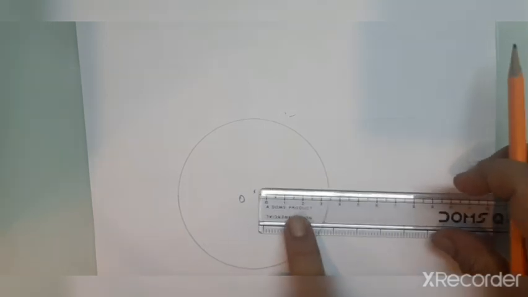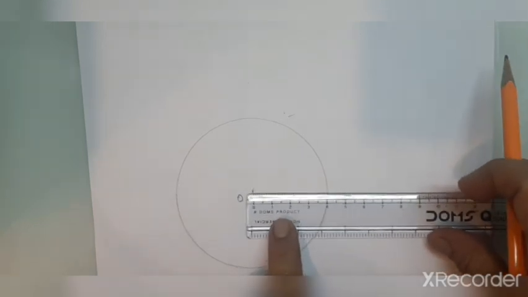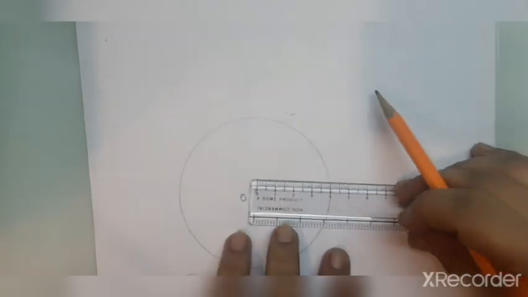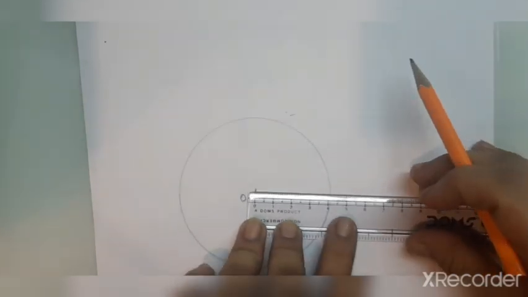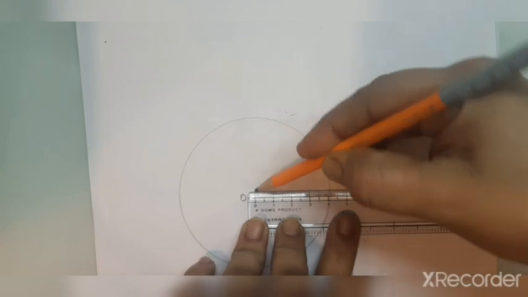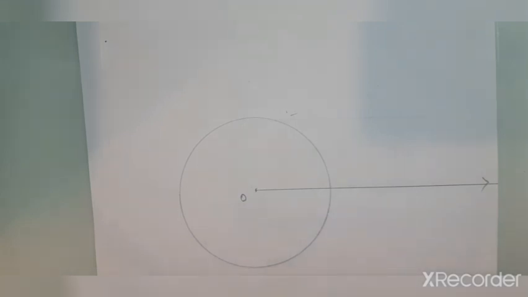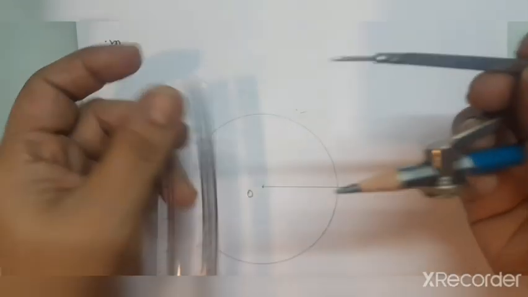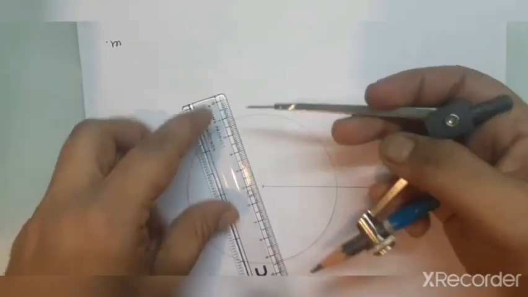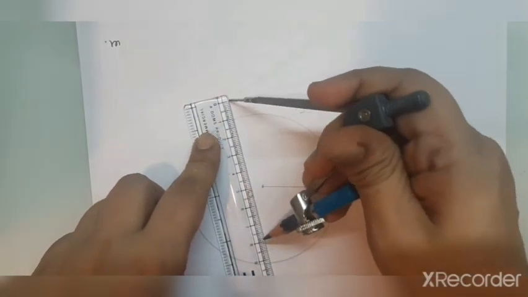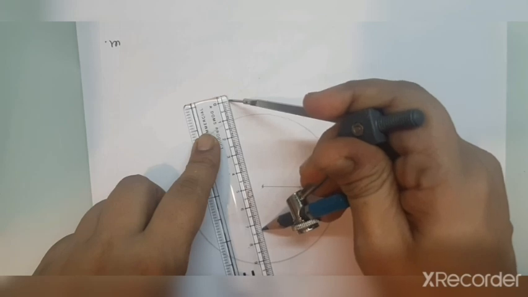No, the 7.3 distance is from the center. So hold from the center and directly mark 7.3, or what you can do is first draw a long ray and then measure 7.3 on the compass. 7.3 is here.